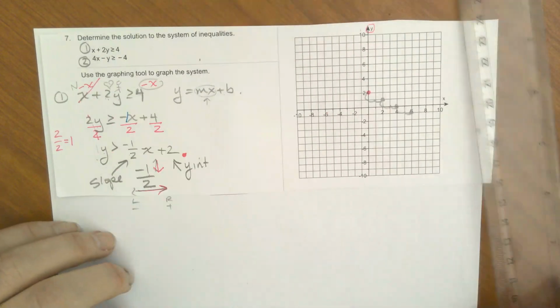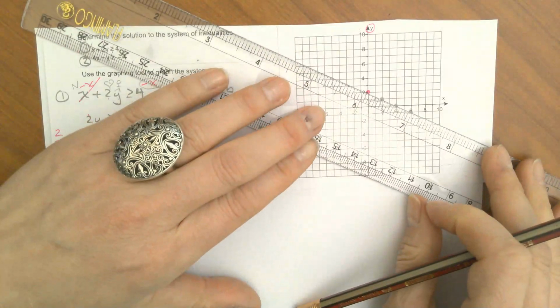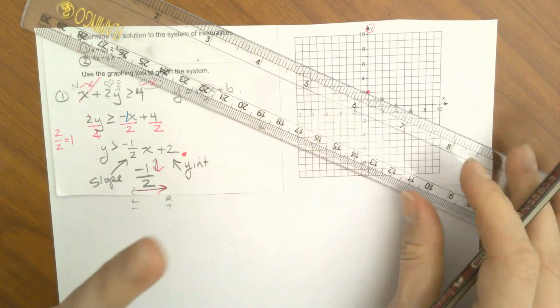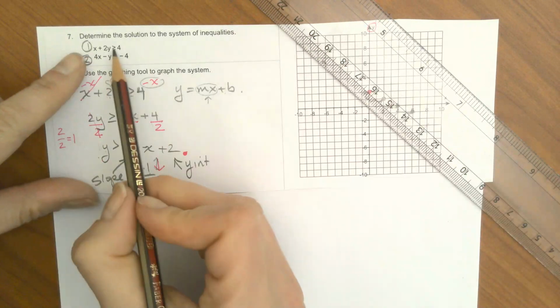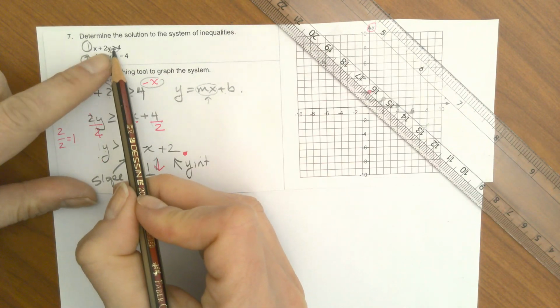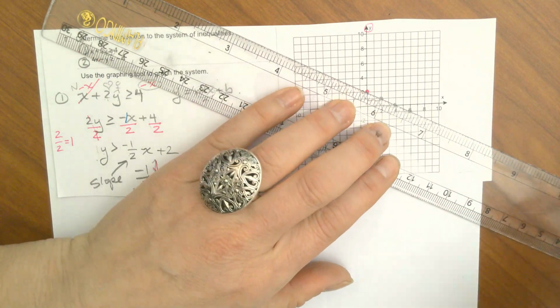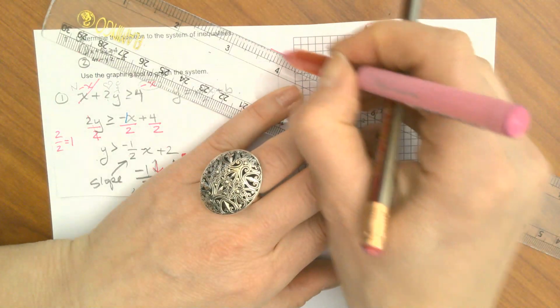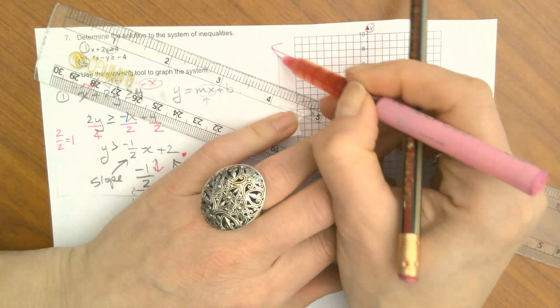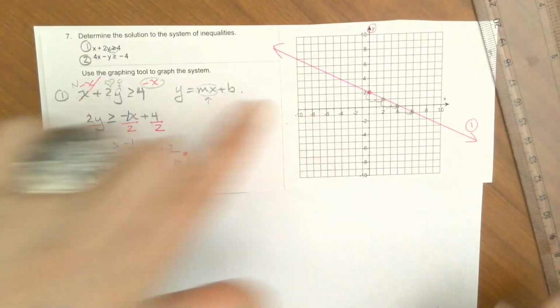Now, I have to draw my line. Oh, wait a minute, is it going to be solid or dashed? Because I see a solid line, I'm going to draw a solid line. And let's do it in pink. Solid. And let's label it 1, because this is my first line.